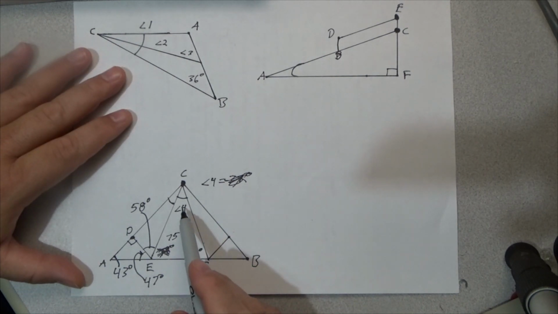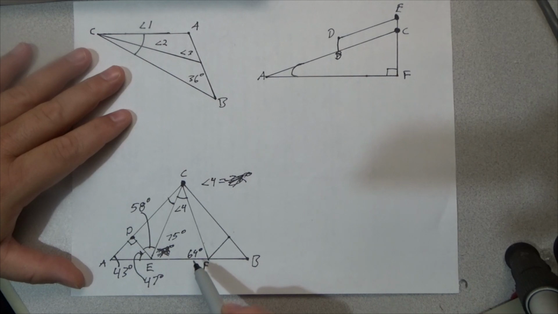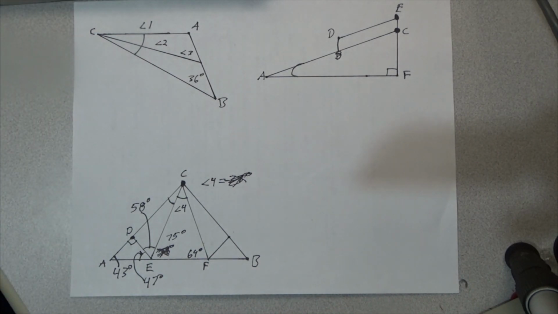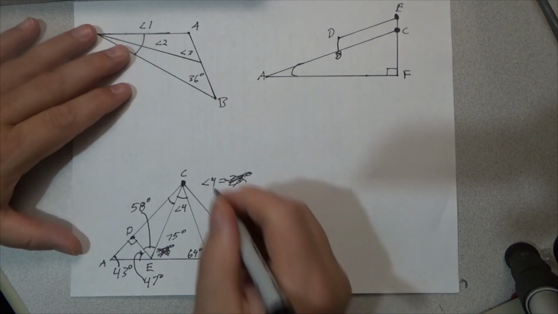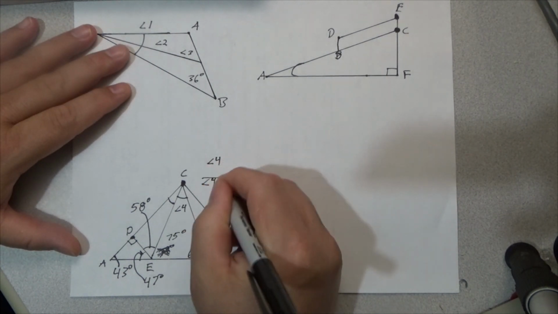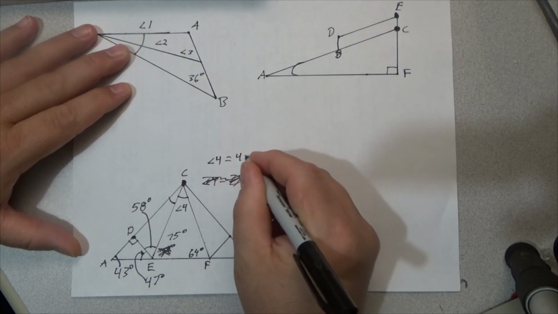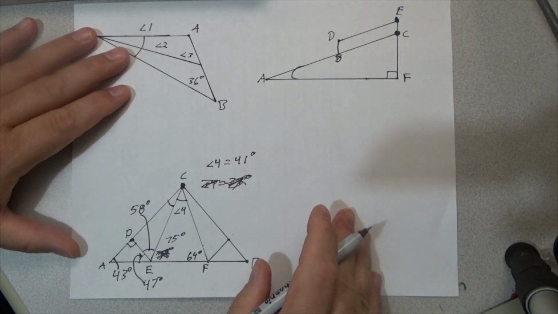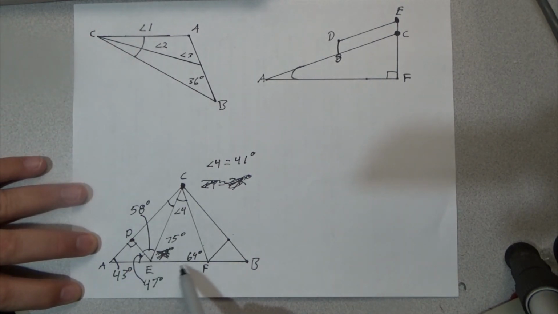Okay? So now this angle right here is 180 minus 75 minus 64. So 180 minus 75 minus 64, and that gives us 41. So angle 4 is equal to 41 degrees. So we used all of these other angles to find that one. Now we could also find this angle right here if we needed to, because that would be 180 minus 58 minus 90. And they don't really give us anything over here, so we're pretty much set.